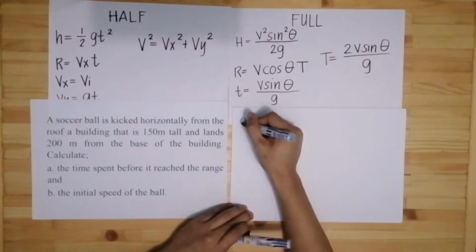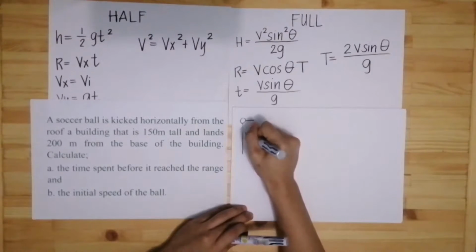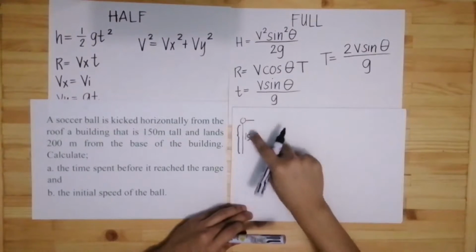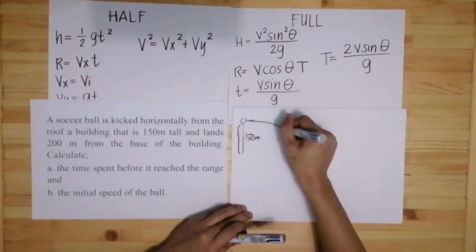So kung ito yung building natin, at yan ay may height na 150 meters. Yan yung kung gaano kataas yung building. Ito yung building. Ito yung ball. Then sinipa siya horizontally. So basically bababa yan. Pag ganyan.